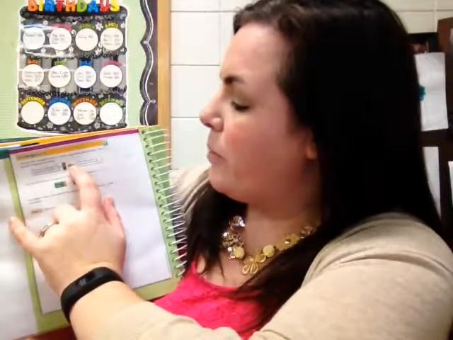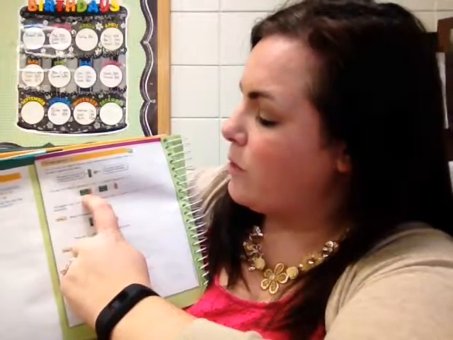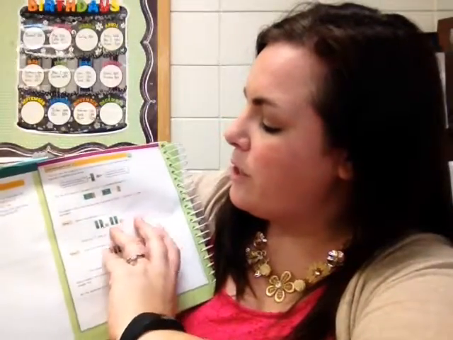So each rectangular tile represents a variable x, and each yellow square tile represents the integer 1, so it's worth 1. Okay. So just like 2 times 3 means 2 groups of 3, 2 times (x plus 1) means 2 groups of (x plus 1). So here we have x plus 1 and x plus 1. Now, if you were to use these algebra tiles, you'd be able to see that both 4x plus 2 and 2 times (2x plus 1) are equivalent. So you're dealing with some equivalent expressions here.